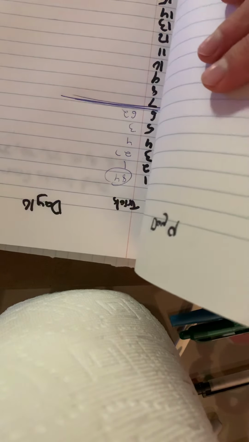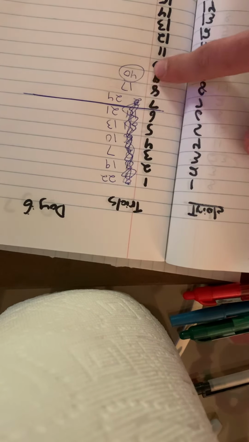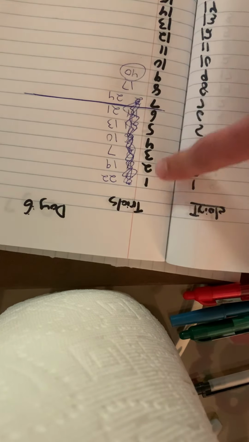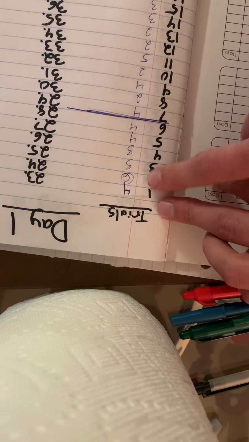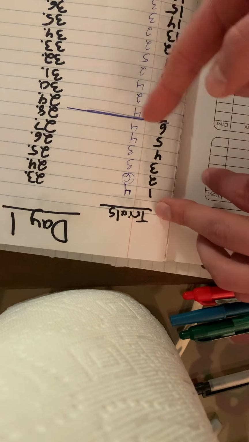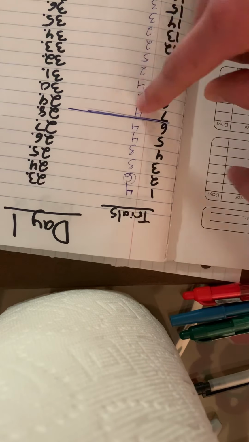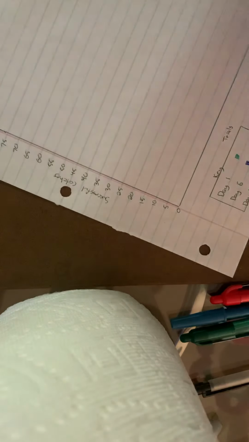Then I'm going to go over to day 6, and even though I have extra data here, I'm not going to use these 3 extra points because I'm going to stop at 6 trials. And then for day 1, I did the exact same thing, and notice how my numbers are smaller because this is my first time doing it. So I stopped at 6, and then I drew a line, so we're not using any of this data right here.